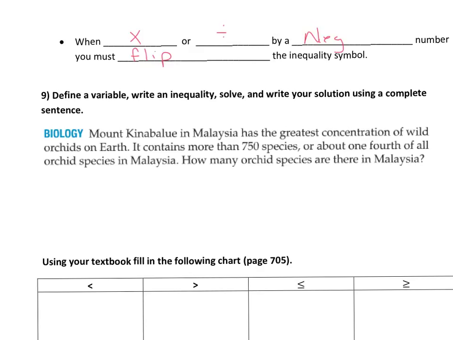All right, so first off, we're going to define our variable. Again, the question is how many orchid species are there? Okay. So I'm going to put S. I don't want to use O because a lot of times it looks like 0. So S is the number of orchid species. Okay. All right. And so as I'm doing this, I'm going to zoom in just a little bit here.